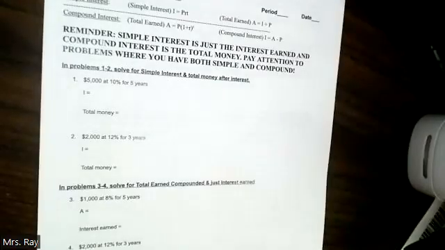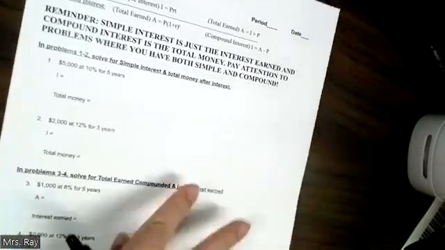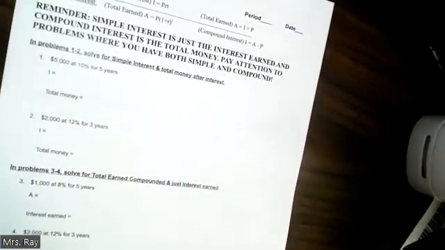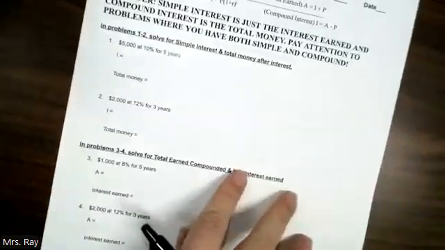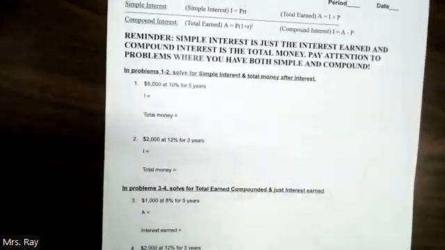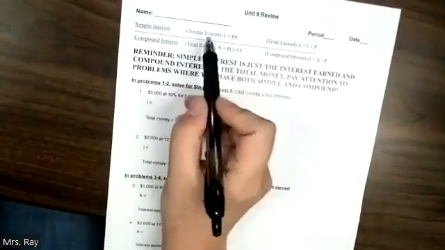Hey guys, this is me going over our study guide for our next unit test, which will be on interest rates, simple and compound, scatter plots, and possibly a few volume and surface area problems. So let's start at the top.